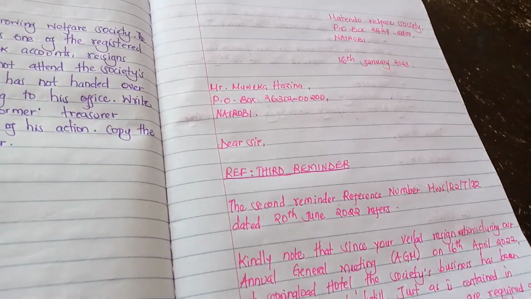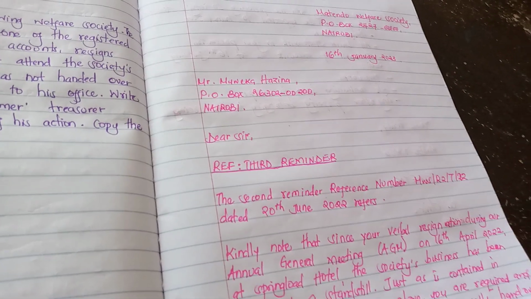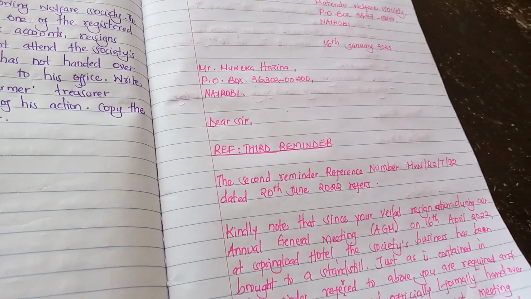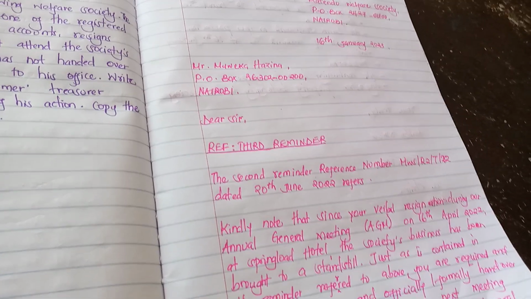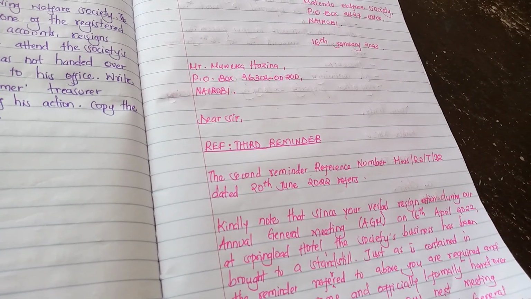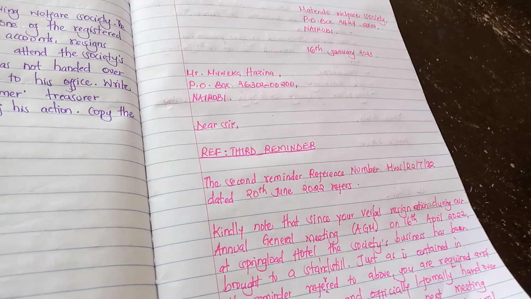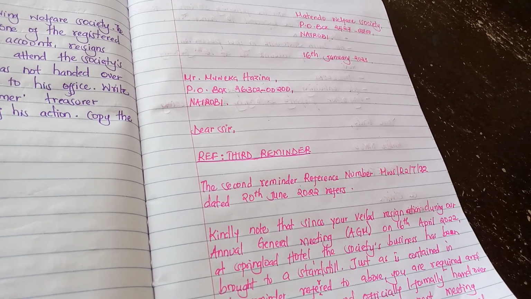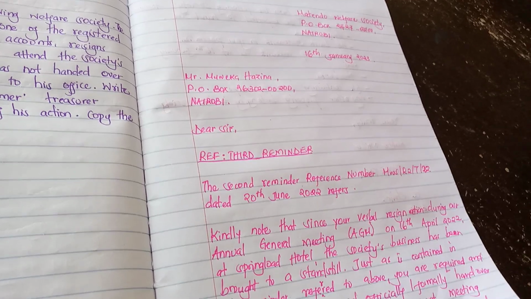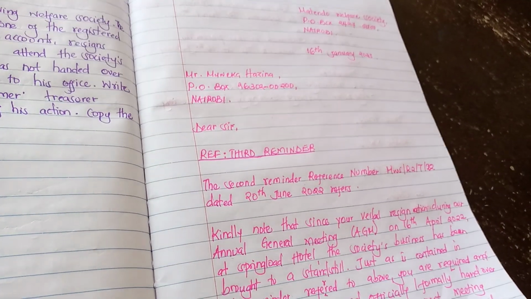Remember that reminder letters are an important tool to ensure that important events, appointments, and deadlines are not forgotten. And I hope that you have now a better understanding of how to write a reminder letter that will get your job done.